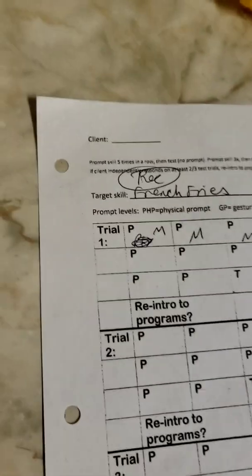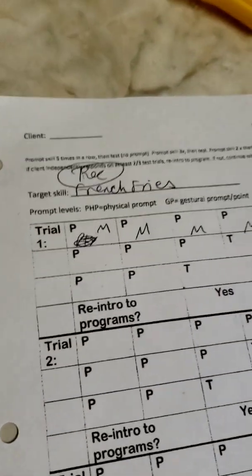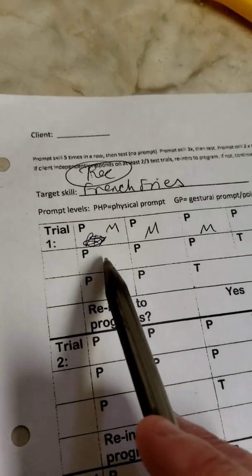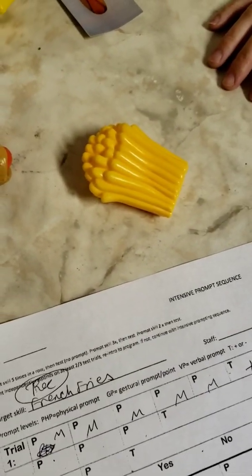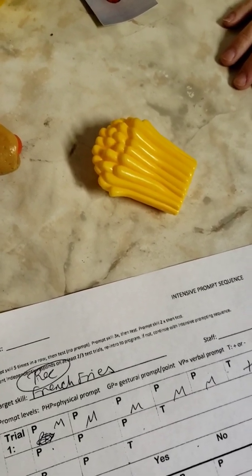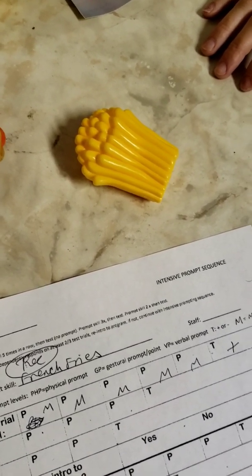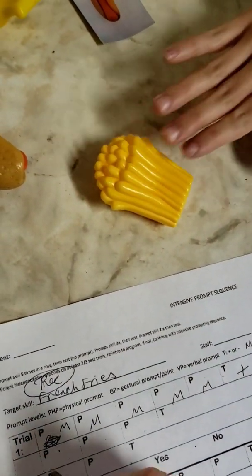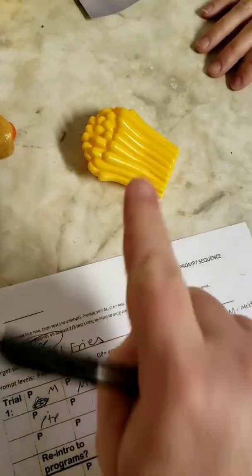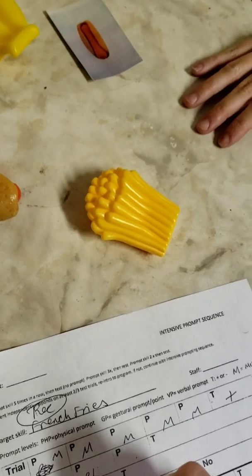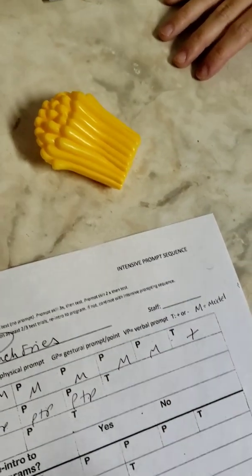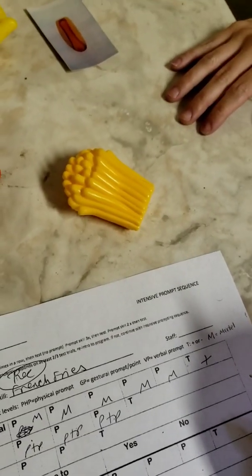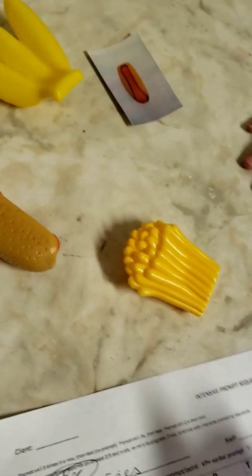Either way, I come back and I'm still going to prompt 3 times in a row. If I can fade my prompt, it'll be great. So I will fade back to a pointing prompt this time. Touch fries. Touch fries. Touch fries. Now for the test. Touch fries. Great. So we got that correct.